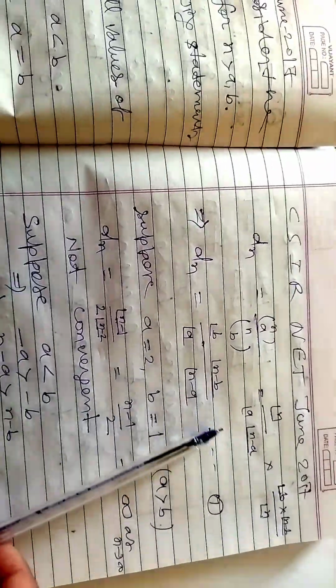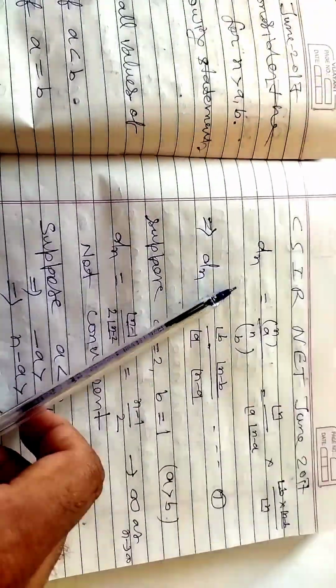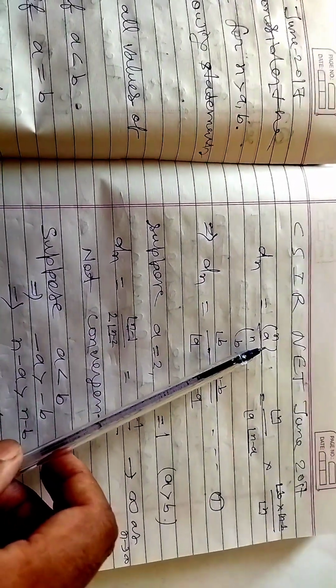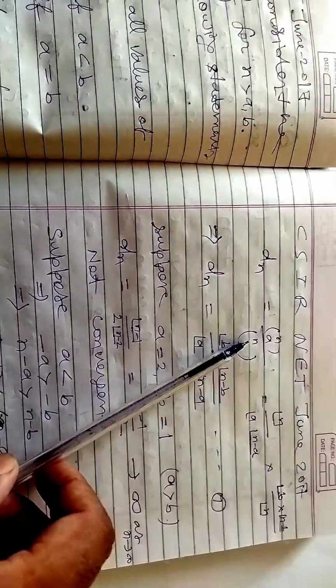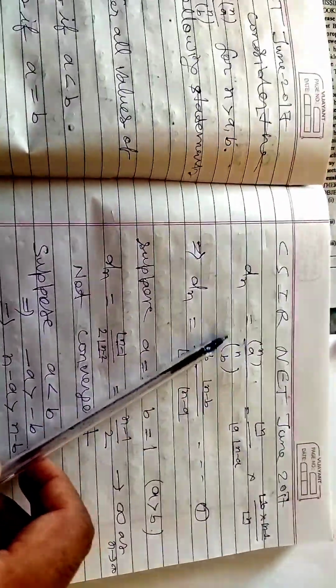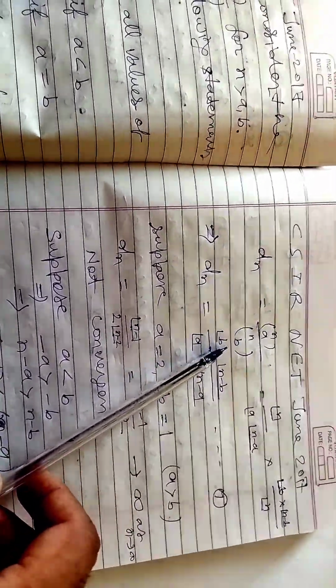Now we consider that Dn is given as the ratio of nCa and nCb.